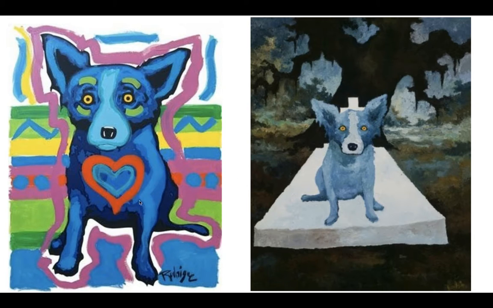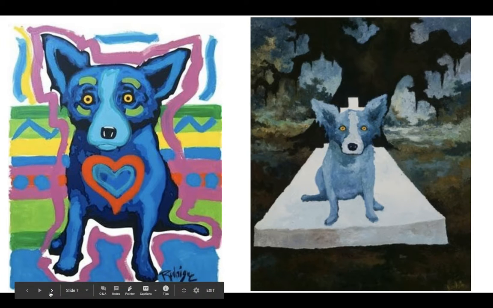Even though the subject matter is a little bit similar because they both have a dog, specifically a blue dog, the background is a little bit different. It tells a slightly different story. And that's what you guys are going to do. You're going to draw the same dog and it's going to be blue, but your backgrounds could be a lot different because different students are going to do different things in their artwork.